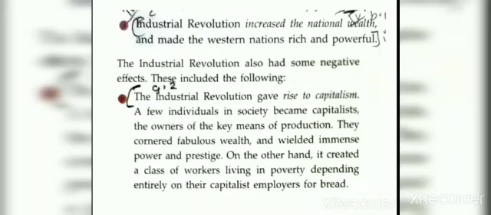The next we are going to discuss is the negative effects. Those include the following.